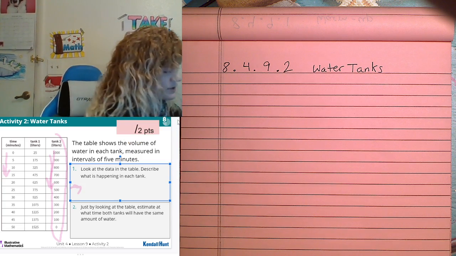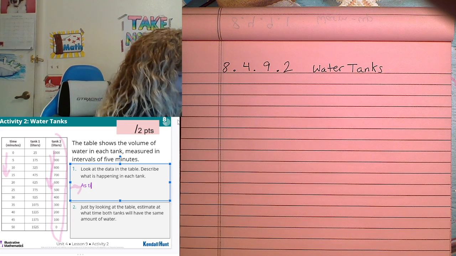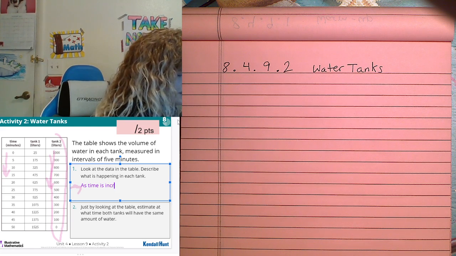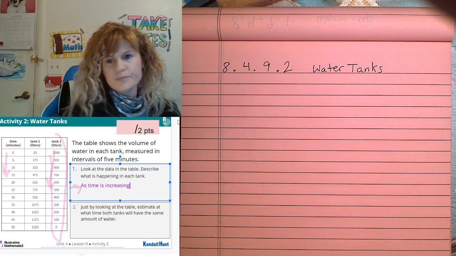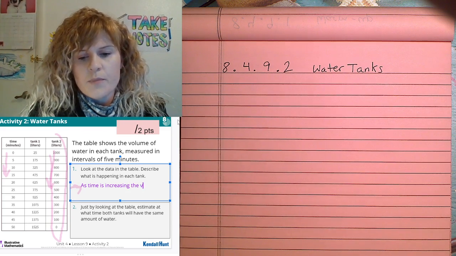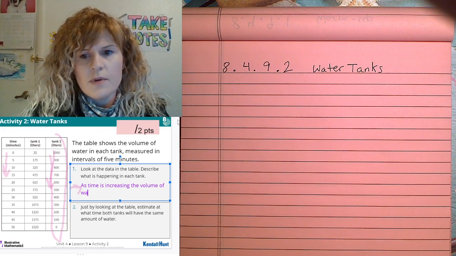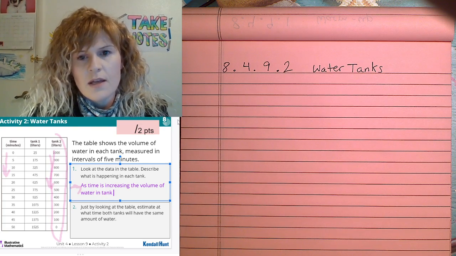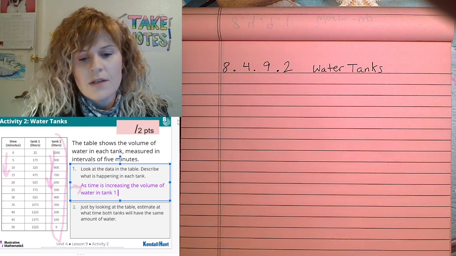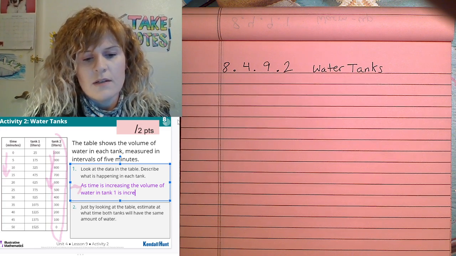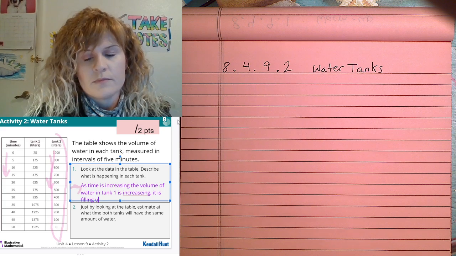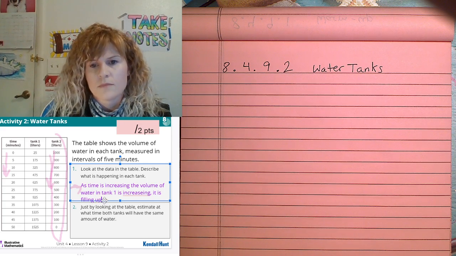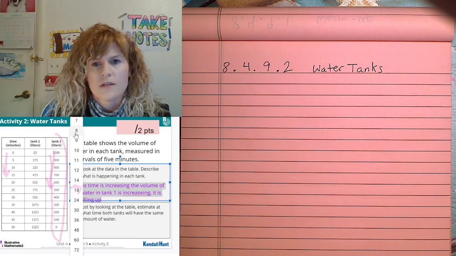So it looks to me that as time is increasing, the volume of water in tank 1 is increasing. It is filling up. I'm out of space. I'll just make my font a little smaller.